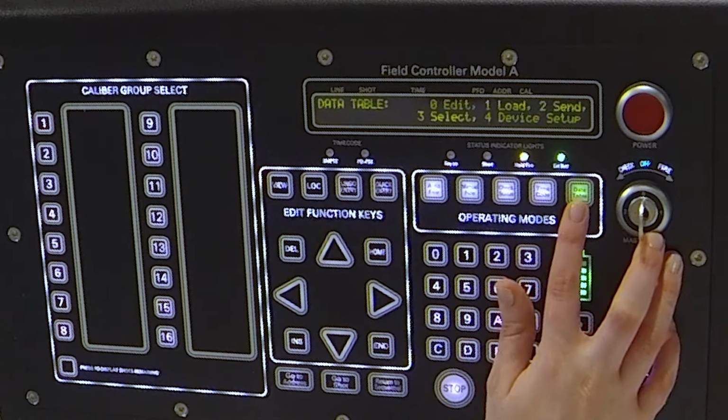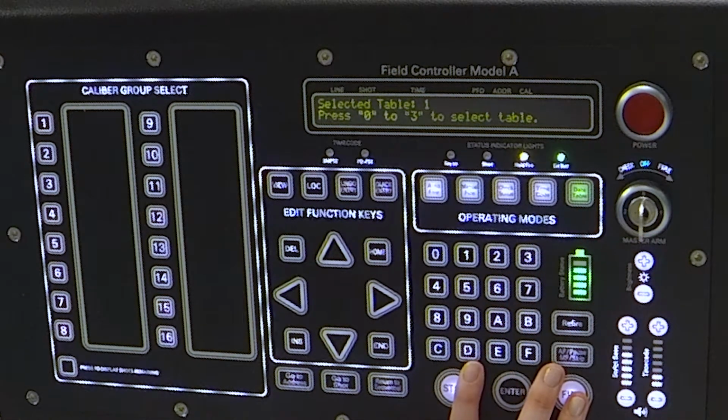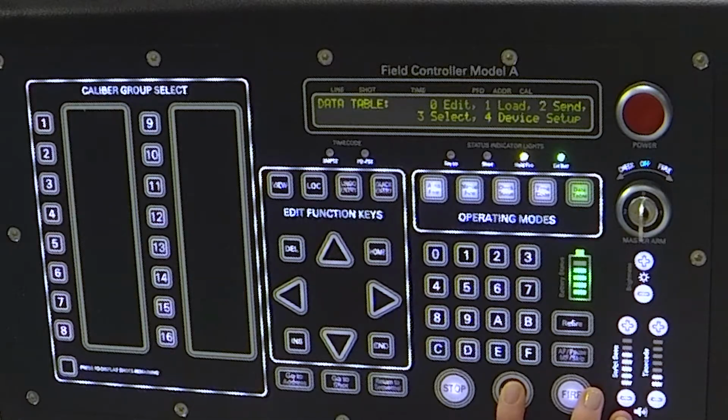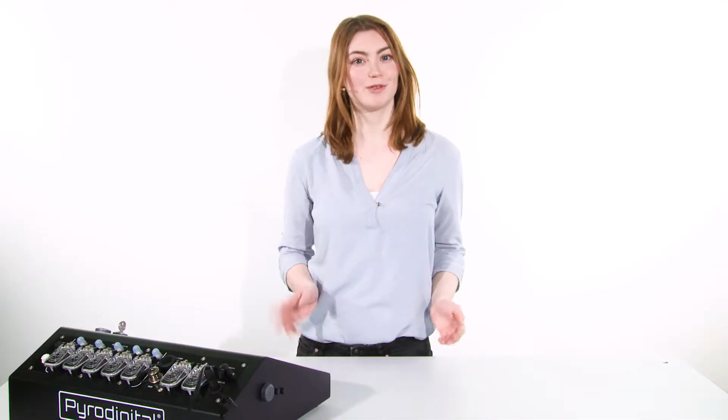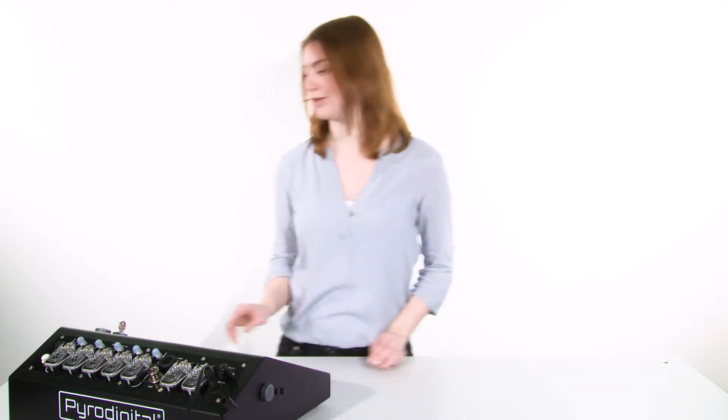First, you have to select one table that you would like to override by going to data table mode and select. Now you can select the table you would like to override. Here I will choose 0 and press enter. Now set up your scripting software and connect the USB cable from your computer to the field controller.